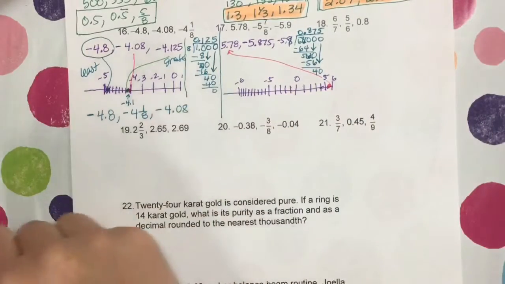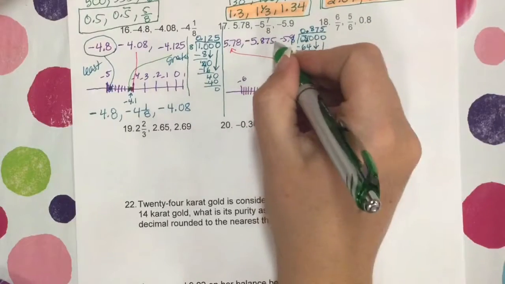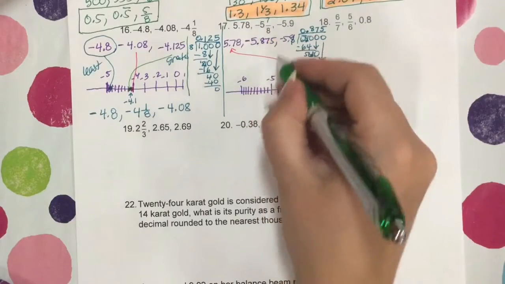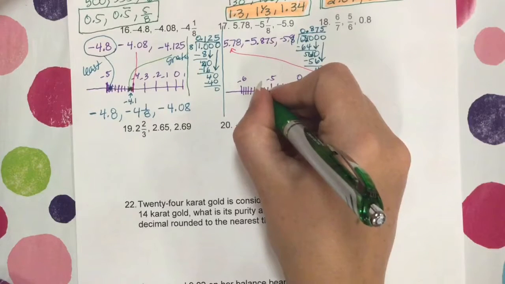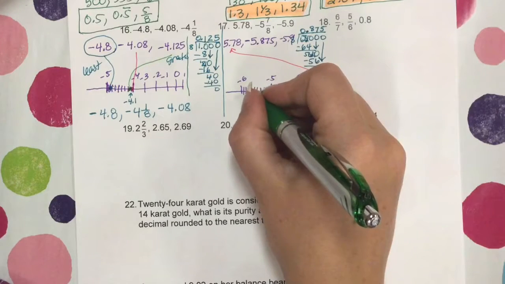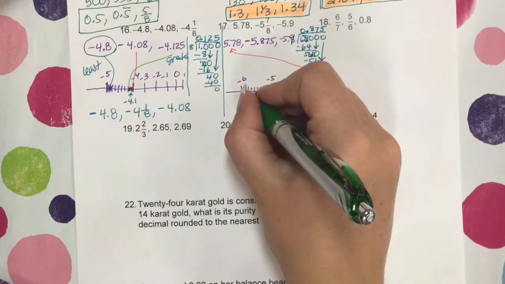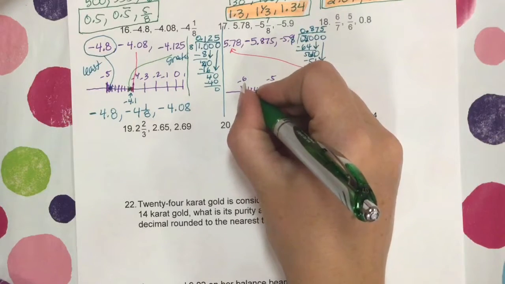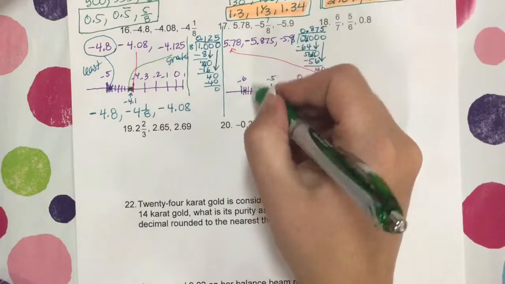Okay, so this one right here, negative 5.875. So that would be negative 1, negative 2, negative 3, negative 4, negative 5, negative 6, negative 7, negative 8. And it's a little bit past negative 8. It's really close to 0.9, but it's not quite there yet.